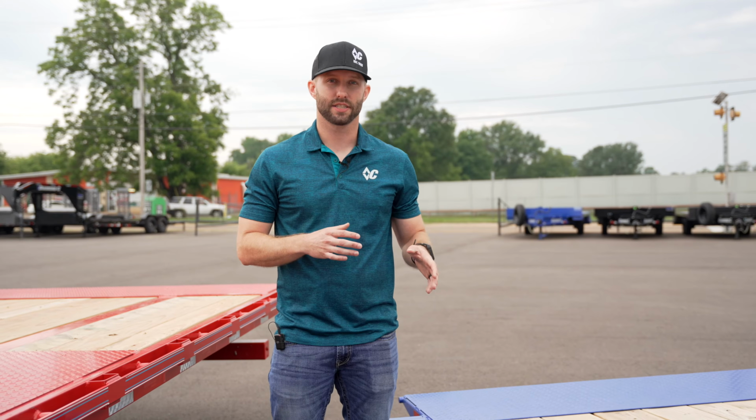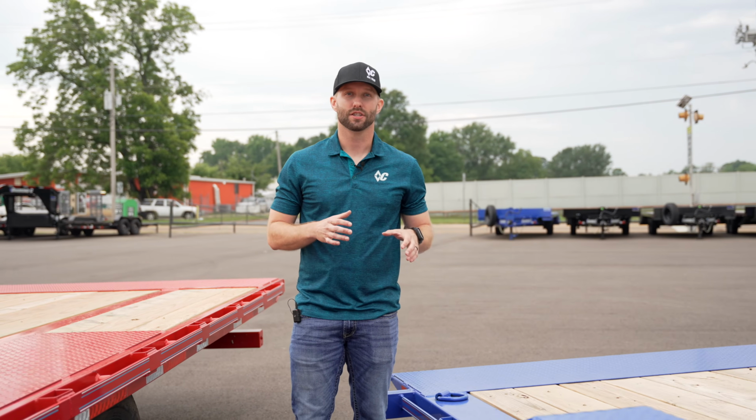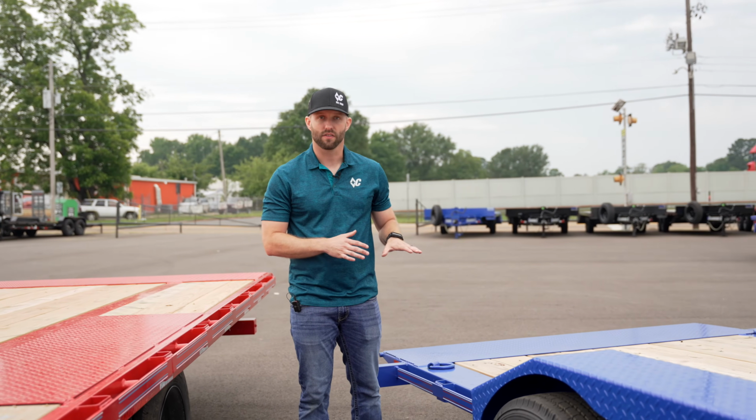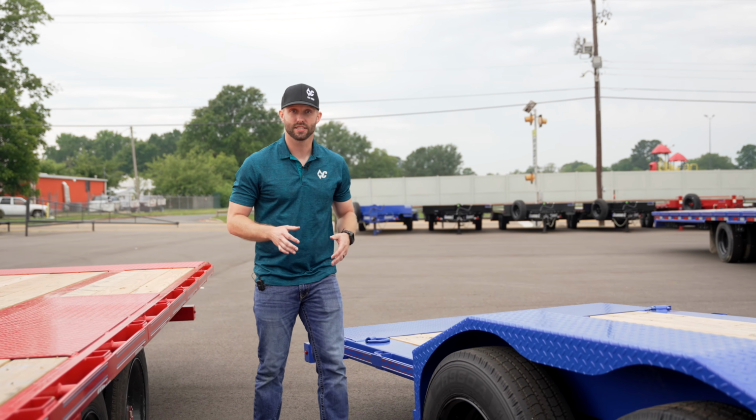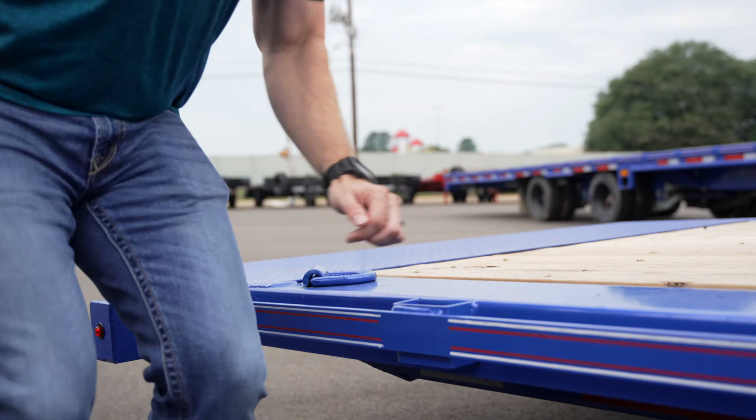So moving on to our HDT, and one of the key differences for it is going to be the low deck, the low profile that you're able to carry. You'll have a lower center of gravity and it's just easier to load things.